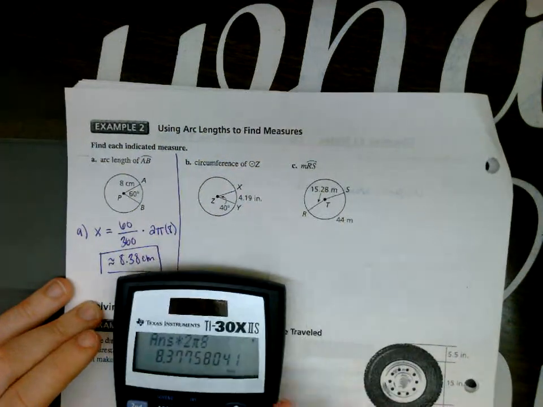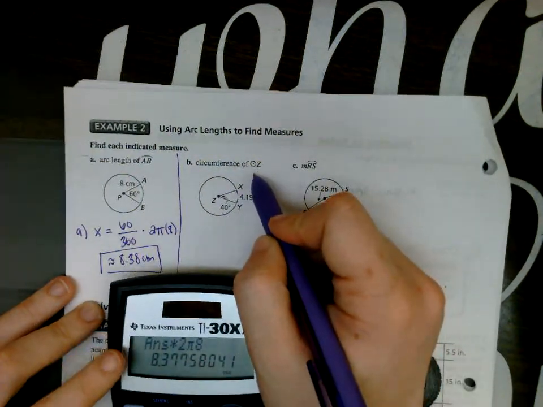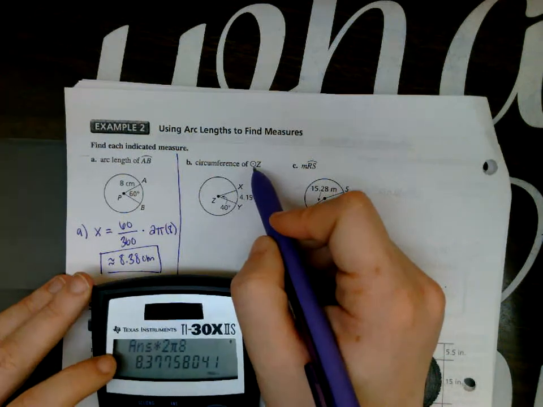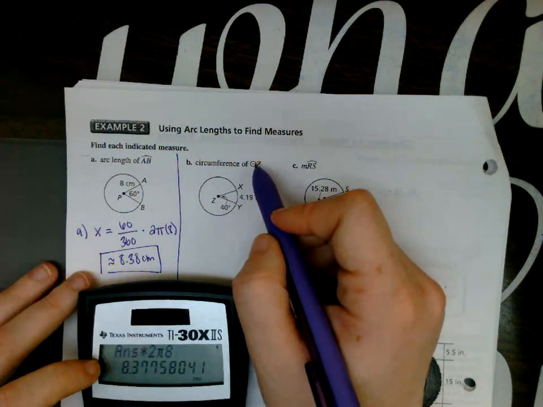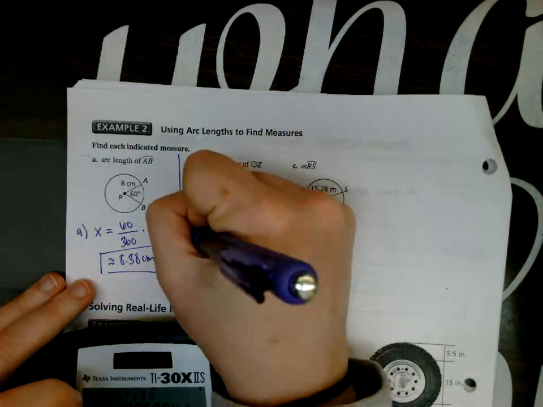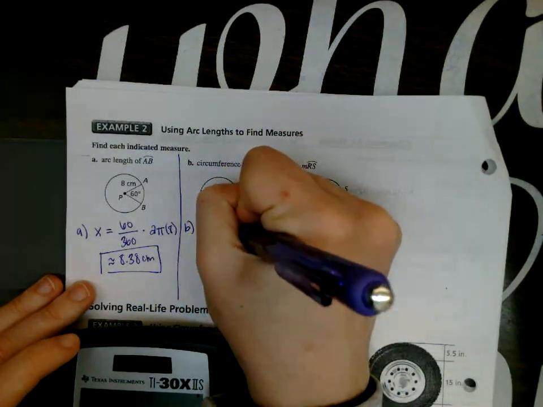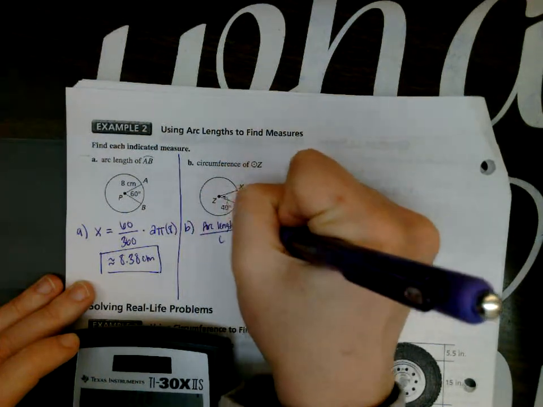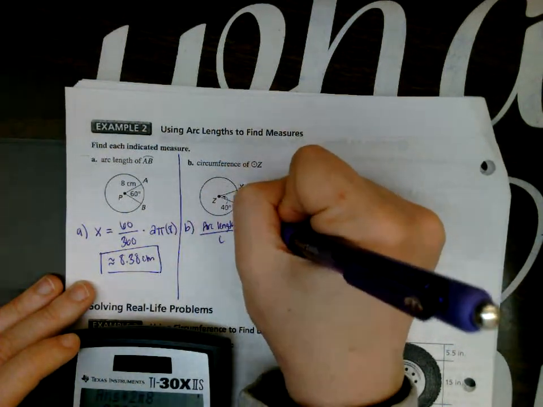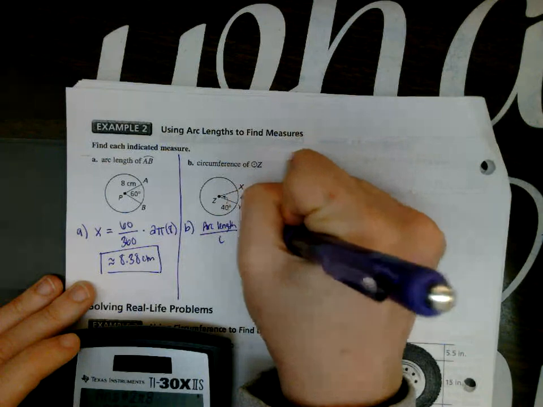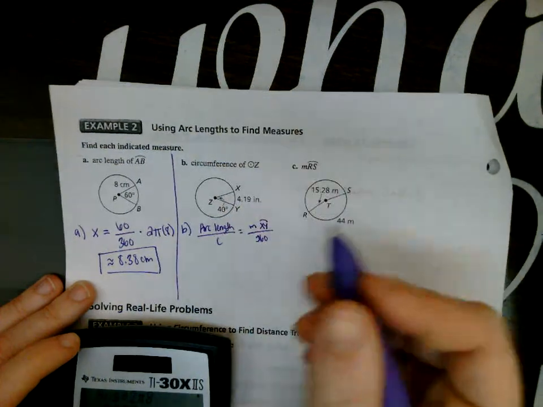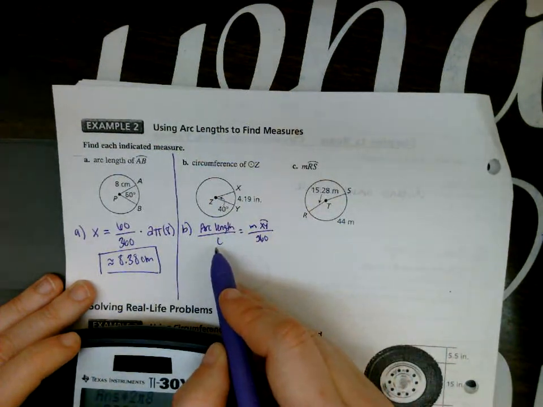Now in this one, it wants to know the circumference of circle Z. So it's giving me different pieces, and now I have to find the circumference. If you remember right, it was arc length over your circumference is equal to the measure of the arc XY over 360. So it wants us to solve for C right here.